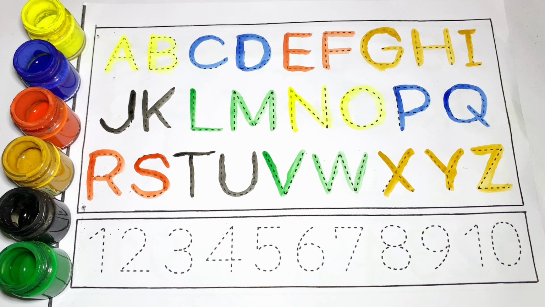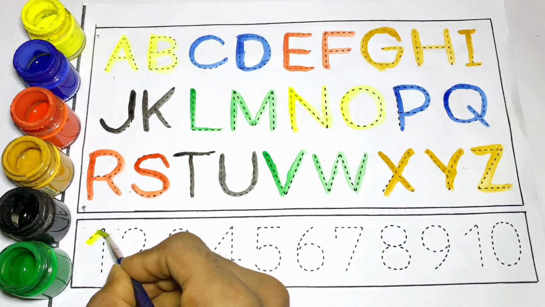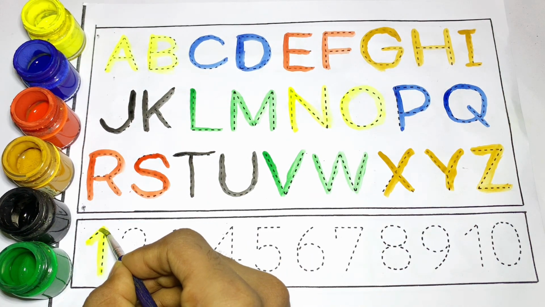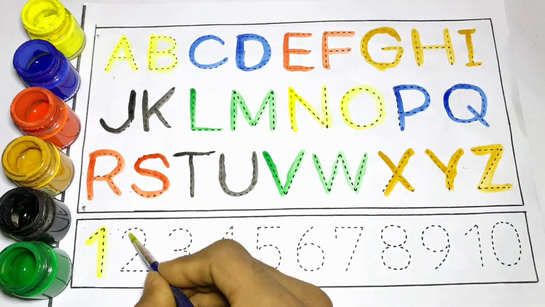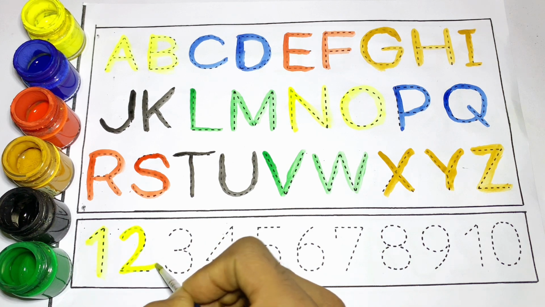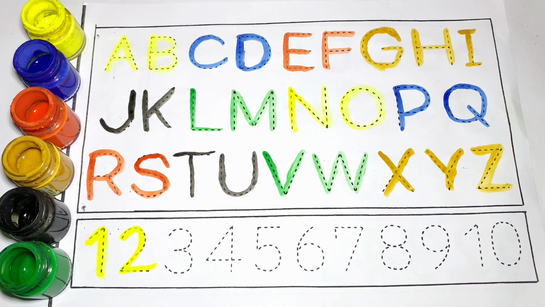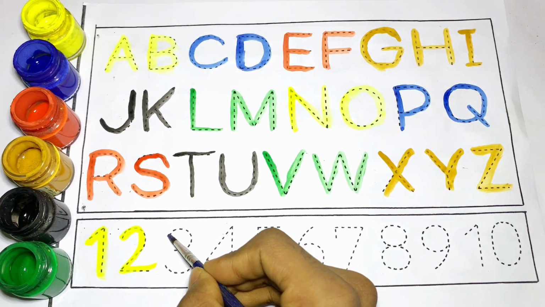Kids now draw numbers. And first you draw 1. The numbers of 1. And use yellow color. Kids again use yellow color and draw 2. The numbers of 2. Kids now draw 3. The numbers of 3. And use blue color.